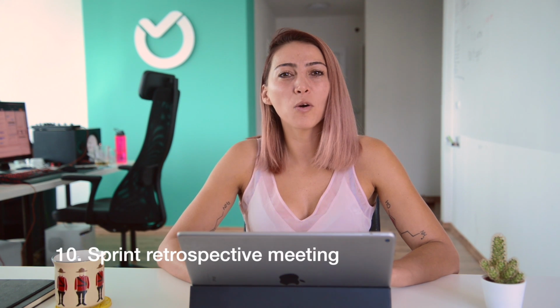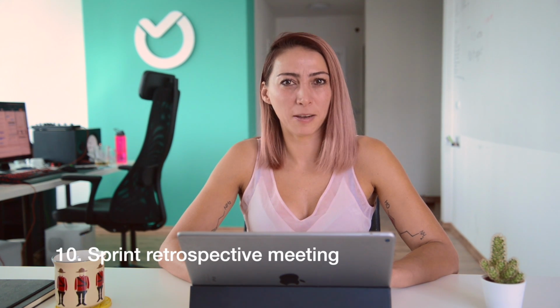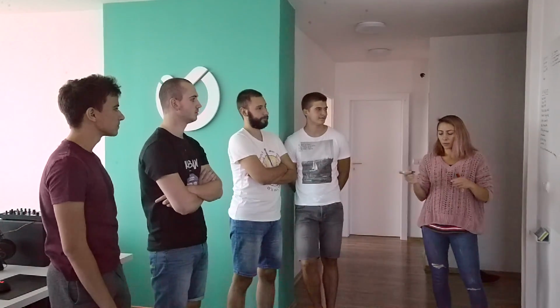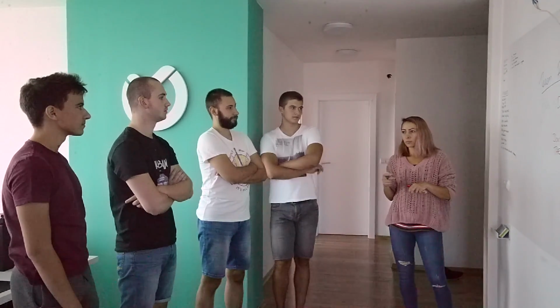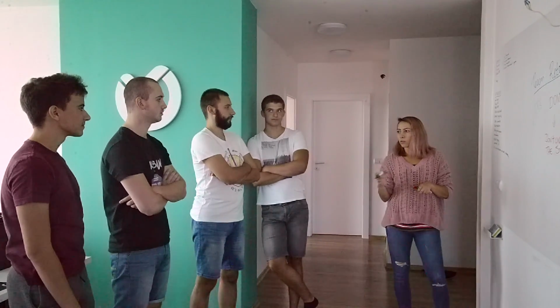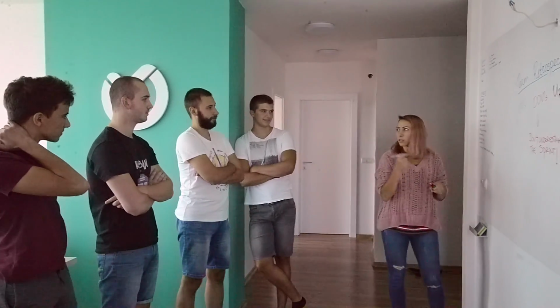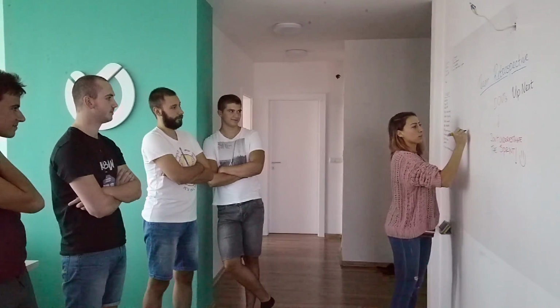The next step is to hold the sprint retrospective meeting. The goal of this meeting is to gather your entire team and review what happened during the sprint, what went well, what went wrong, and a plan for improvements for the next sprint. The purpose of this meeting is to review processes, tools, and team interaction during the sprint. This meeting occurs after the sprint review meeting and prior to the next sprint planning.